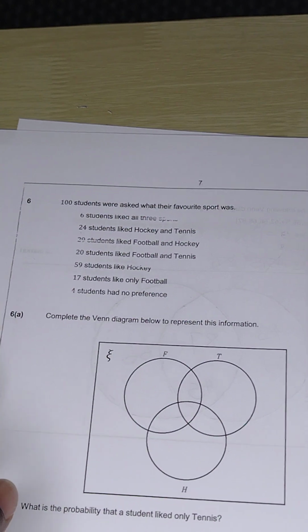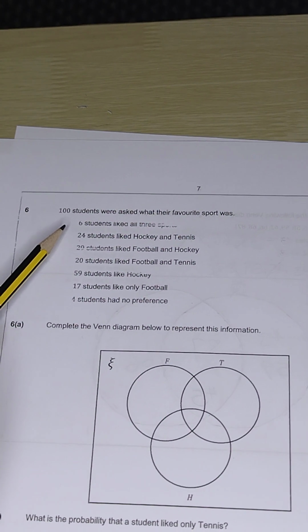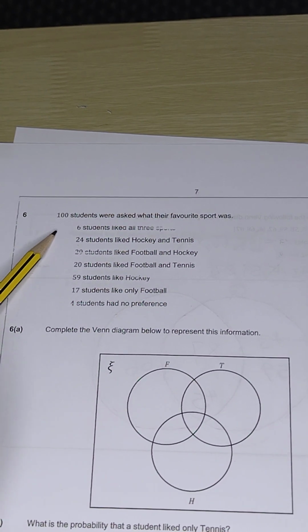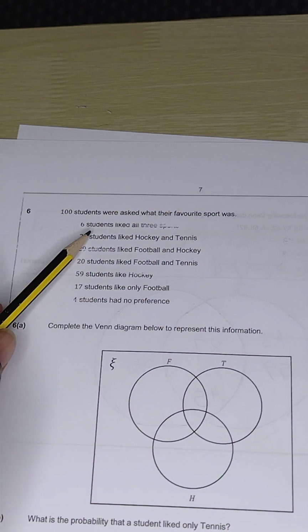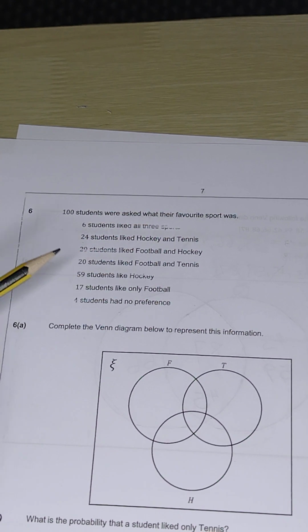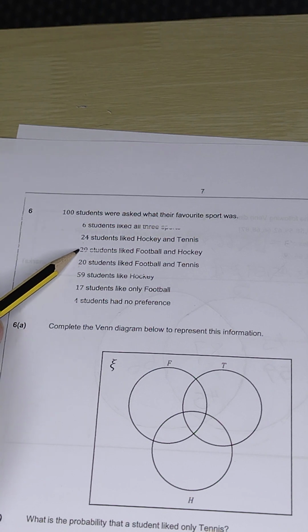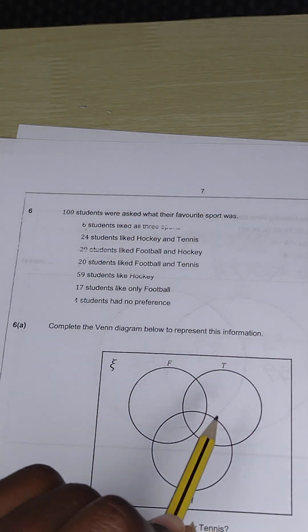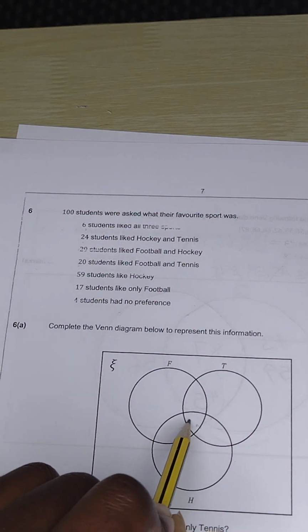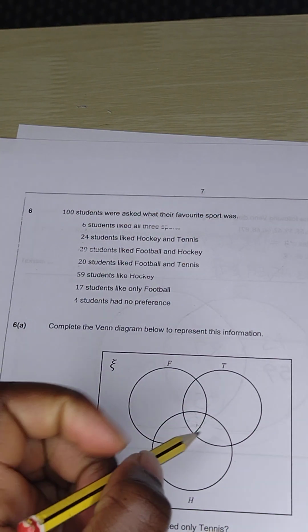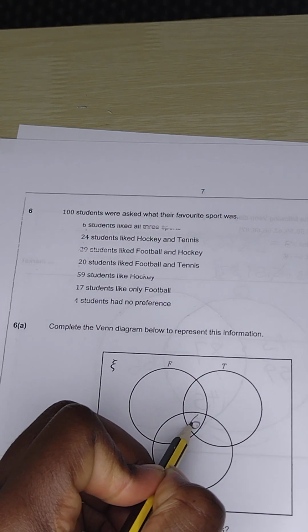Okay, so on to question 6 really quickly. 100 students were asked what their favorite sports were. 6 students liked all 3 sports. 24 students liked hockey and tennis. So all 3 sports. So if we have 6 students liking all 3 sports, so this is the center that combines all 3 circles together. So in here should be 6.